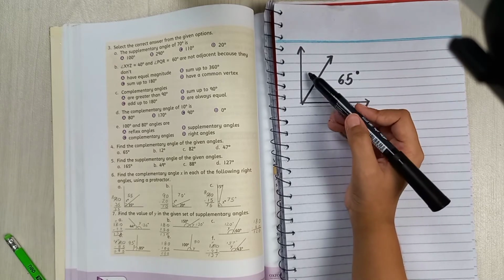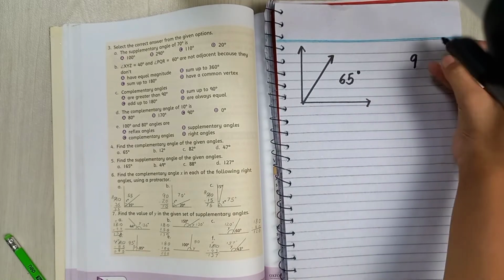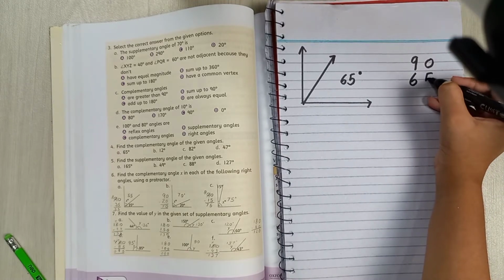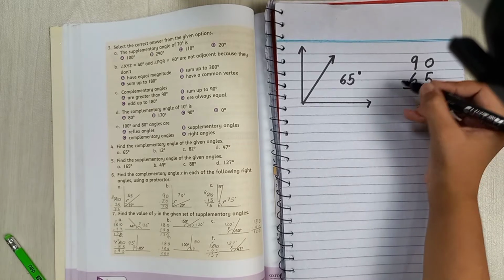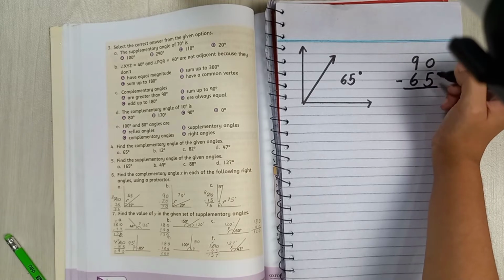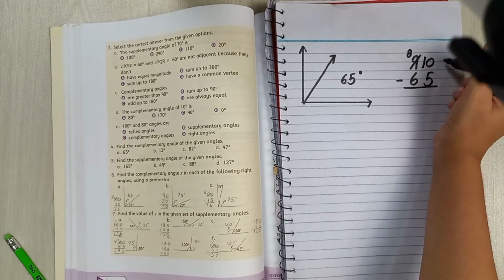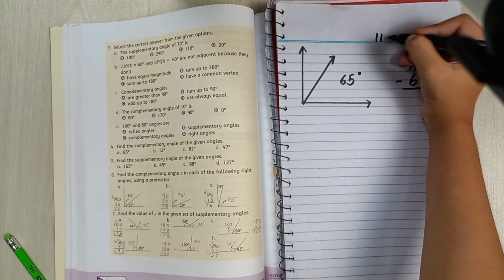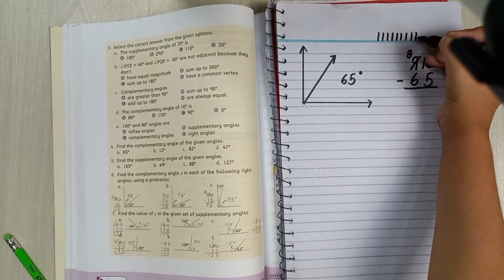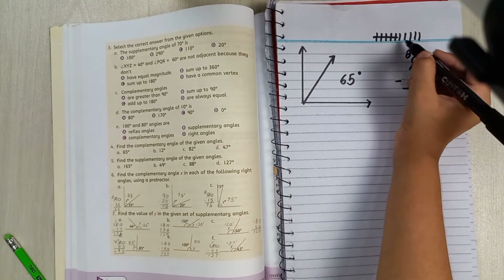But now we need to know what this angle is, so we will subtract 65 from 90 like this. Now we cannot subtract 5 from 0, so we are going to take a carry, making 8 and here 10. Now let's do it up here. 1, 2, 3, 4, 5, 6, 7, 8, 9, 10. Cut 5. 1, 2, 3, 4, 5. How much is left? 5.